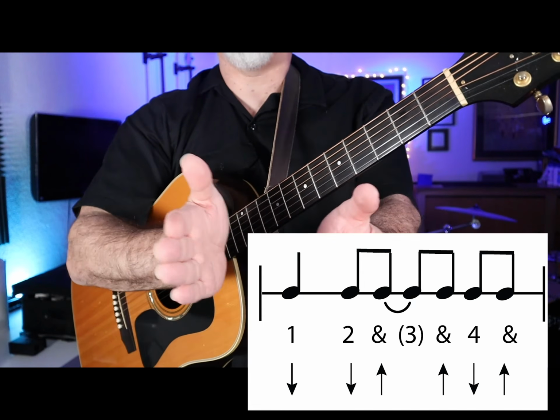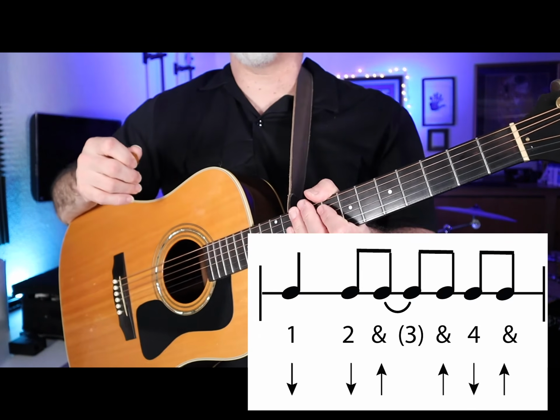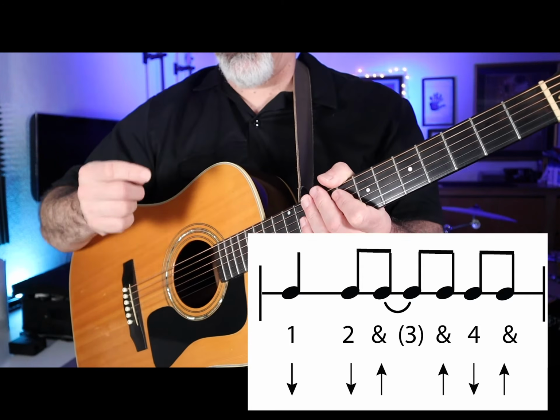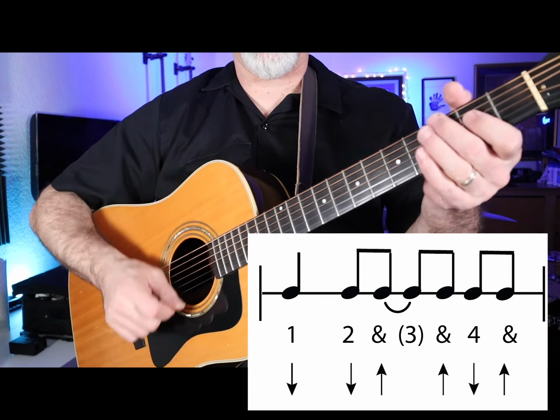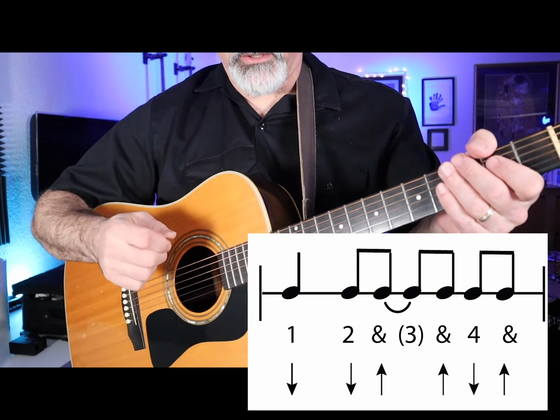When you're learning rhythms, it always helps to try and clap them, especially with the metronome and also especially with your foot tapping. You always want to feel what that rhythm is against the time and then do it on the instrument.